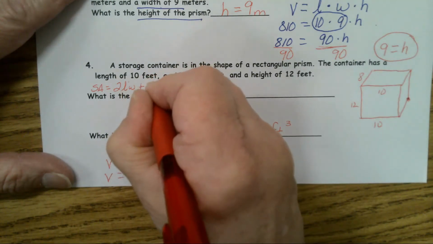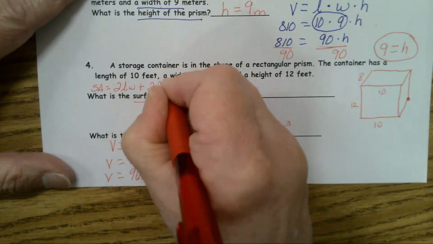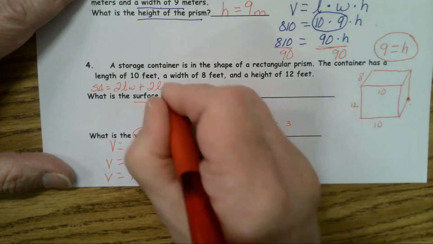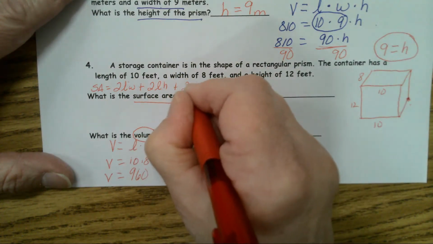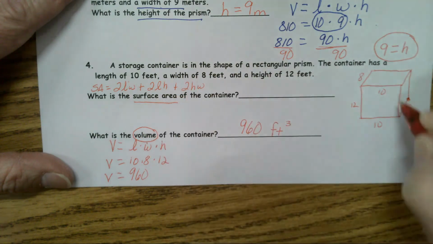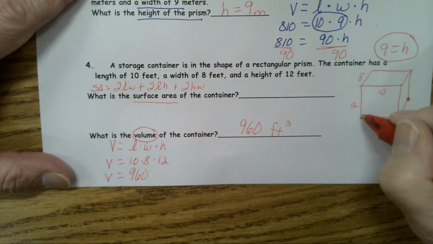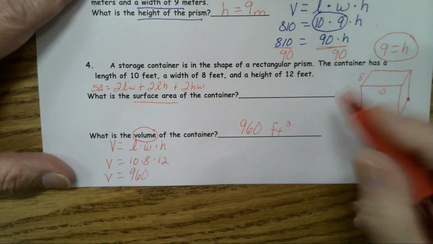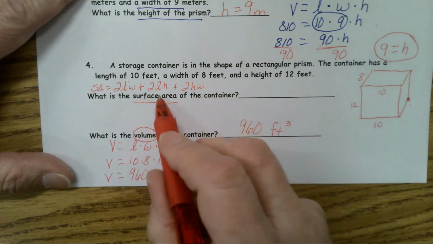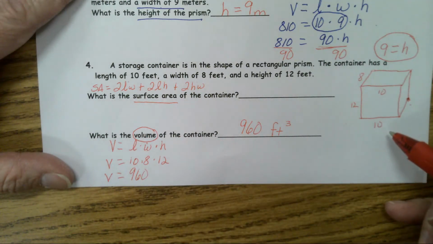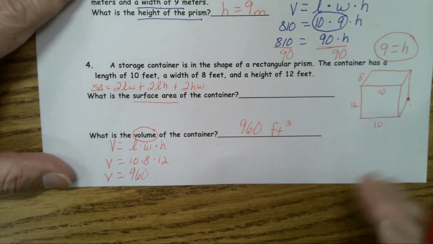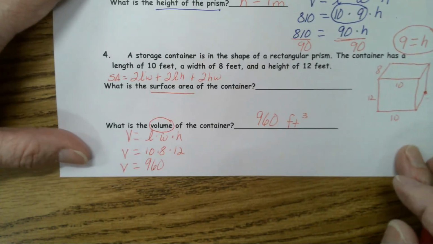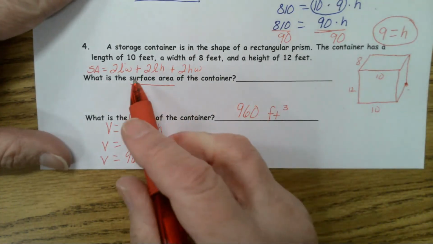Plus 2 times length times height. The length times the height is your right and your left side. There are 2 of them. Plus 2 times height times width. The height and the width is left and right. The height and length is your front and back. All right, so that's just the formula. I won't have that on the board. I'm not allowed to give you that formula.